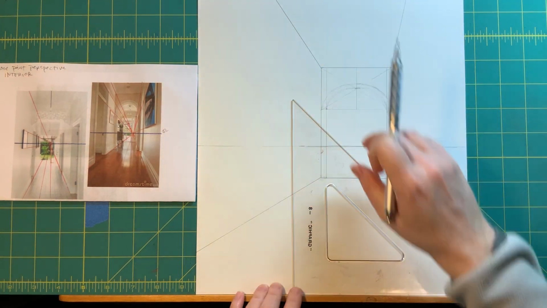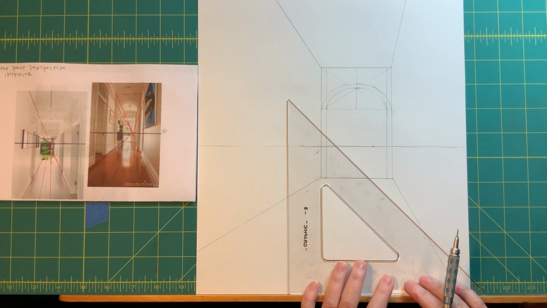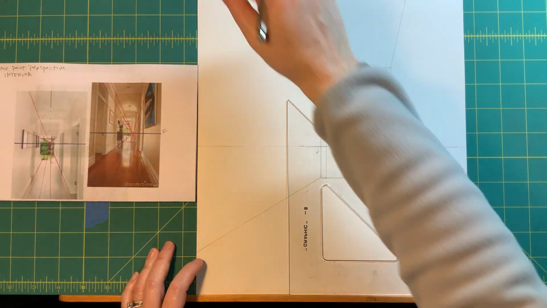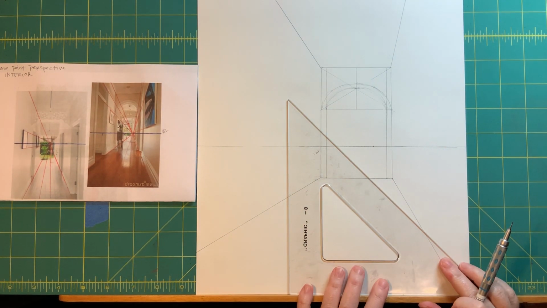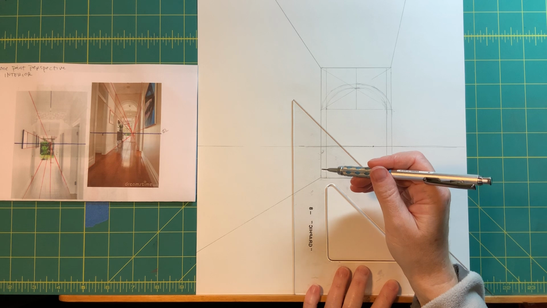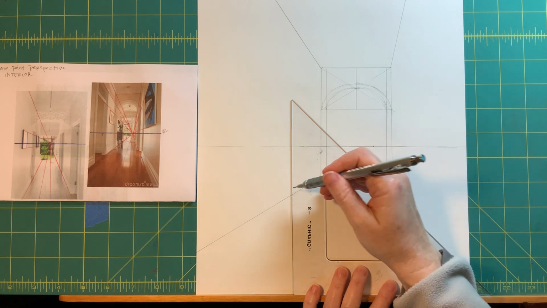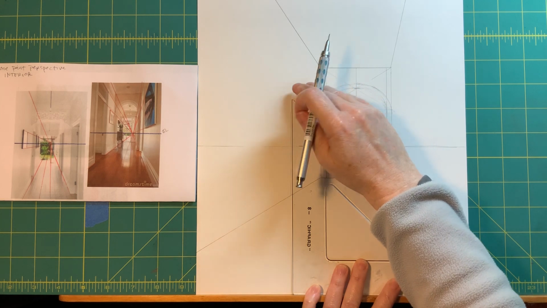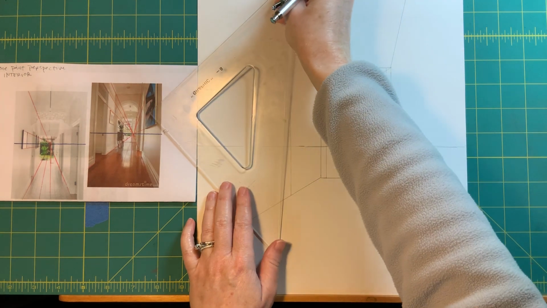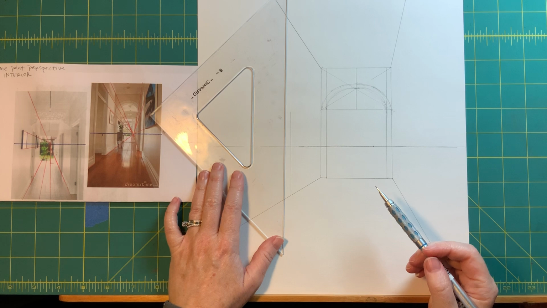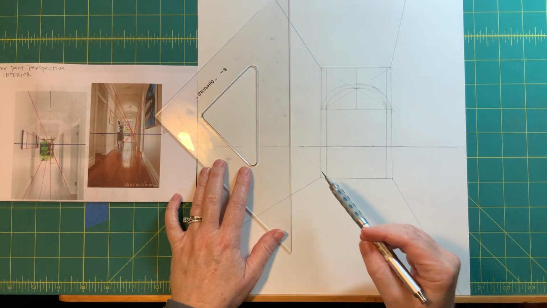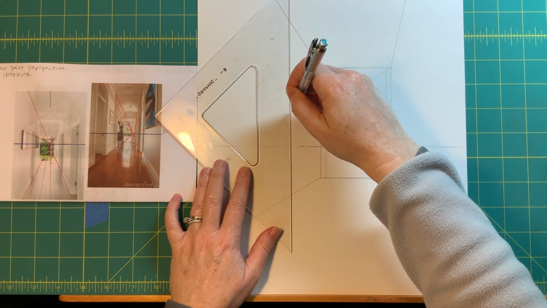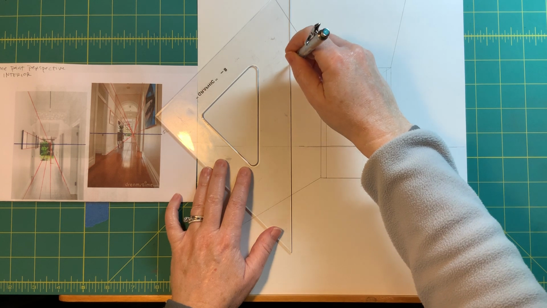Well, let's just align it with this bottom edge here. We come along the wall for a bit, and we bring up a vertical. And that, with the transom and everything, comes pretty far up the wall.